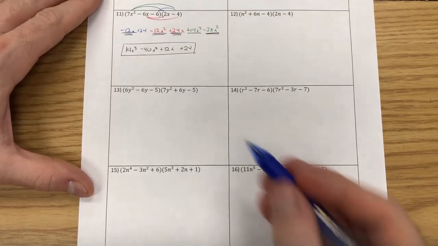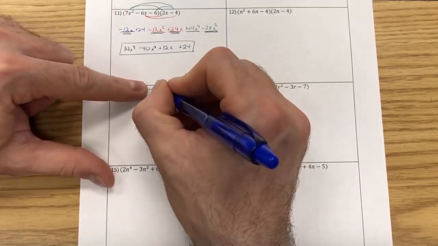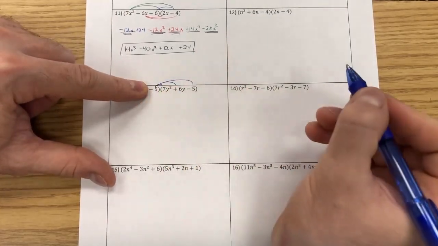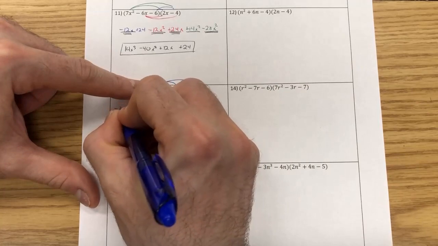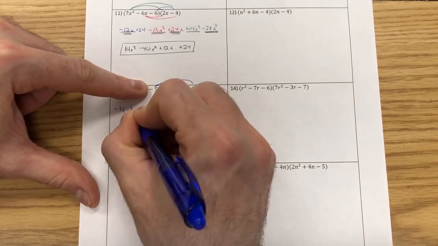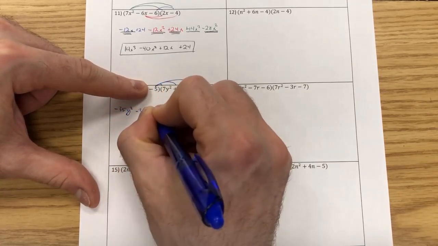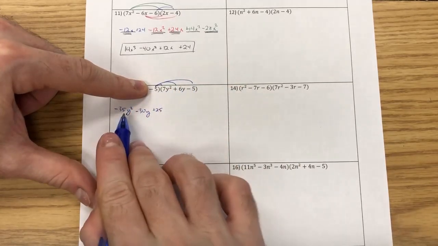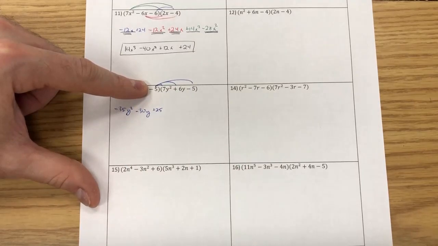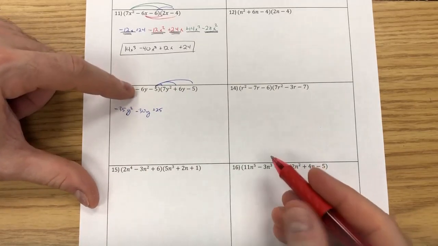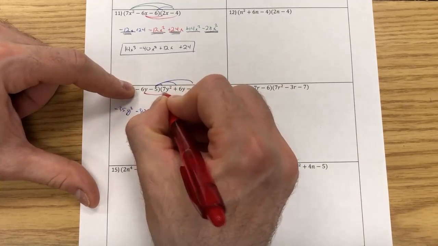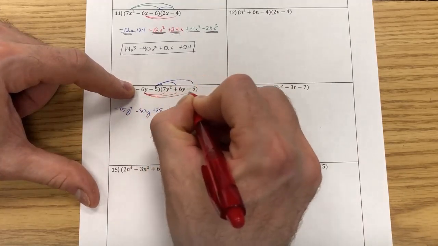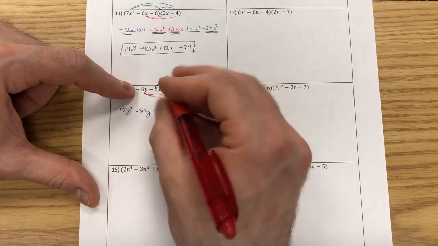Oh, we're going to distribute our negative 5. Let's get a negative 35y squared, negative 30y plus 25. So I distribute the 5 to 3 terms. Boop, boop, boop. I have my 3 answers right there. Next up, I'm going to distribute my negative 6y to all 3 terms. So I should get another 3 right here.